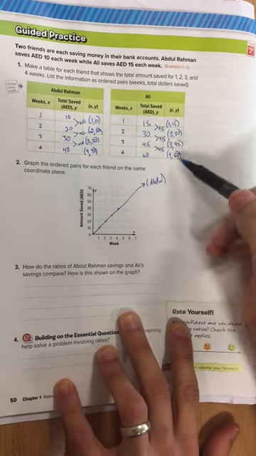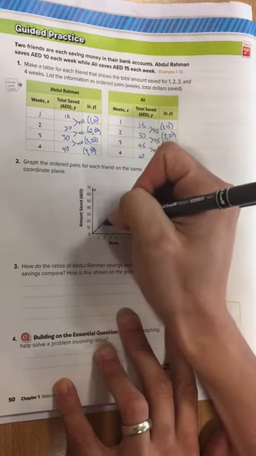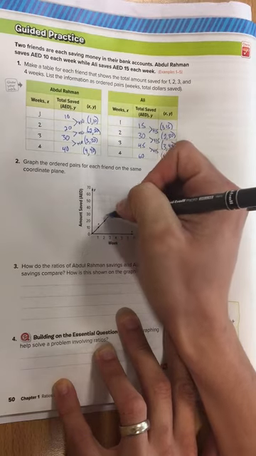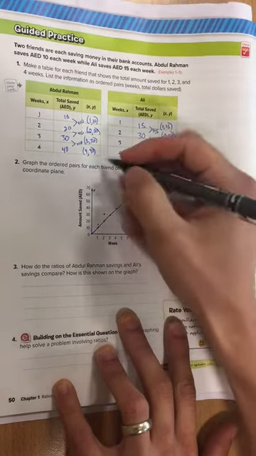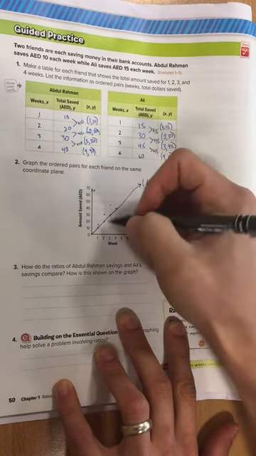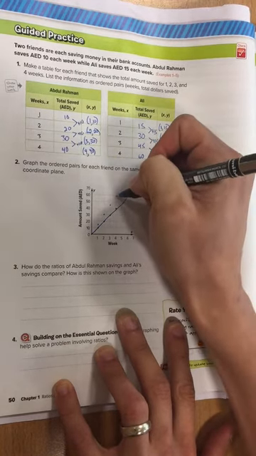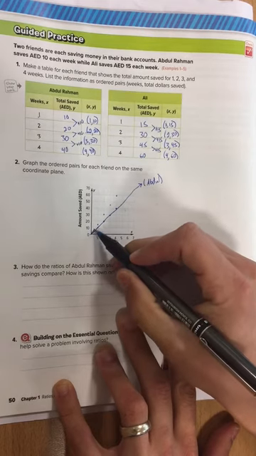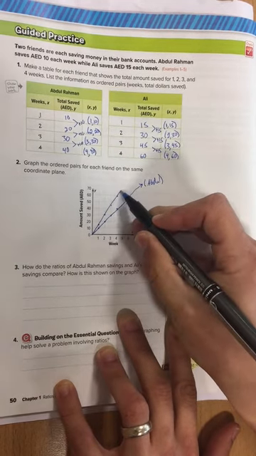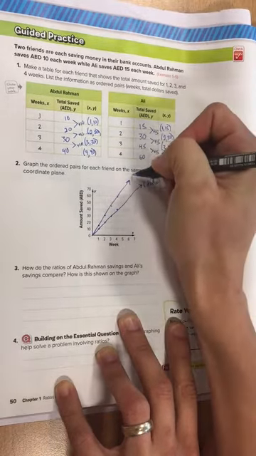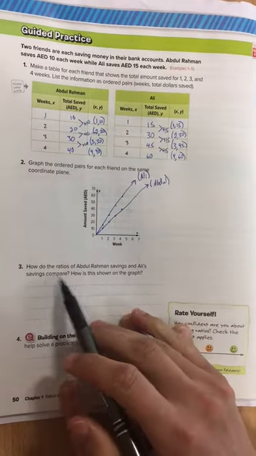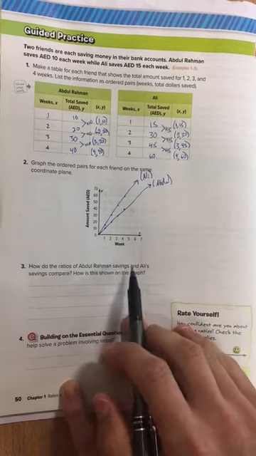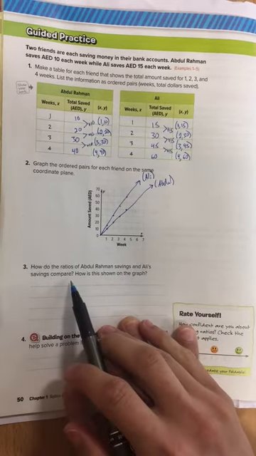Now, Ali is saving up 15. So in the first week, he's got 15. In the second week, he's got 30. In the third week, he's got 45. Fourth week, he's got 60. So this is Ali.